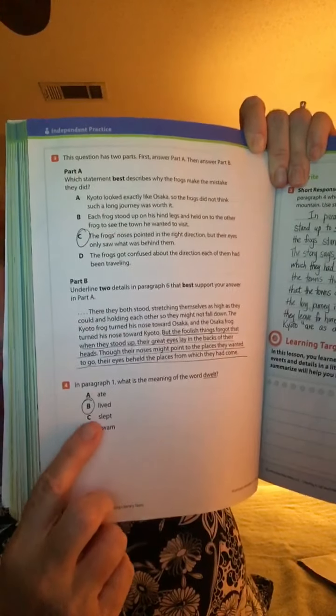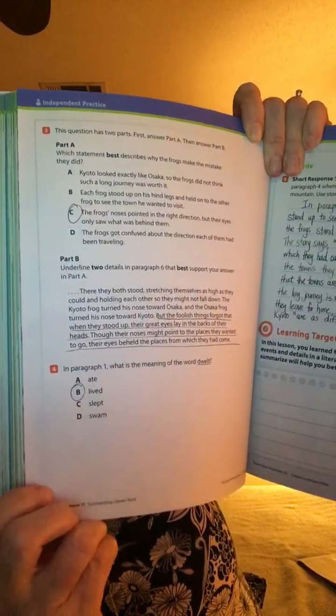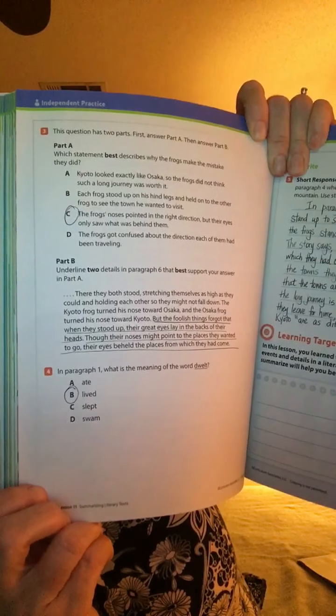And at the bottom, you can see that the word dwelt, the best word, means lived. The question was, in paragraph 1, what is the meaning of dwelt? And it says, one made his home in a ditch near the town of Osaka on the seacoast. The other dwelt in a clear little stream that ran through the city of Kyoto. That means he lived there.